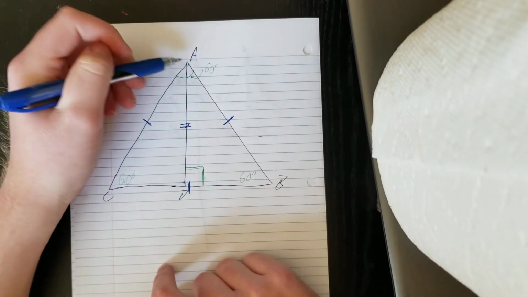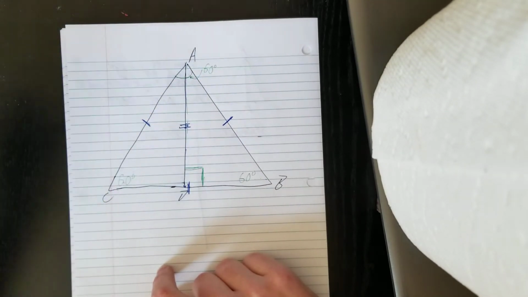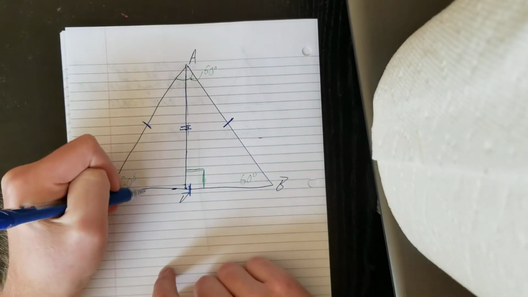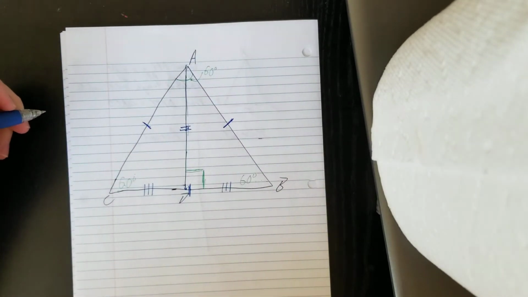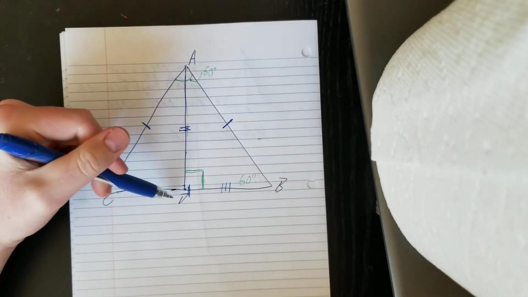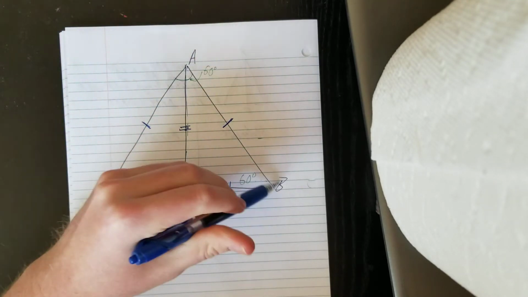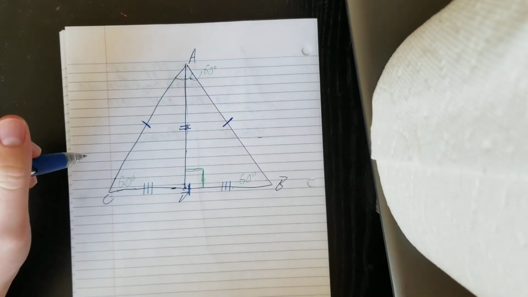Lastly, AD bisects, it cuts in half this line right here. So this line's cut in half, therefore I know that these are equal to each other. AD cuts BC in half, so I have CD, and I have DB. These are equal to each other, so I drew 3 tick marks to denote that.